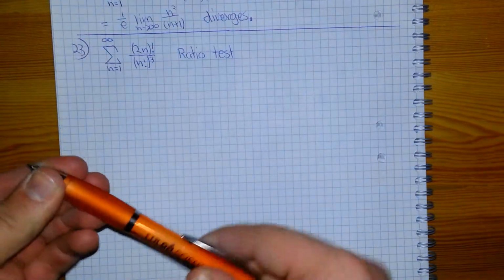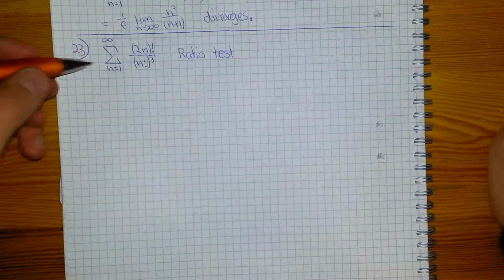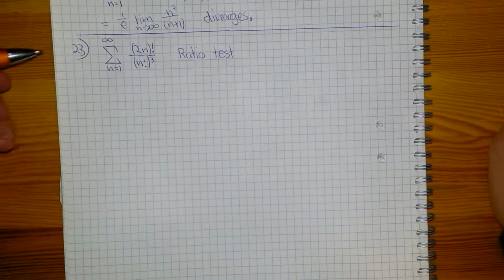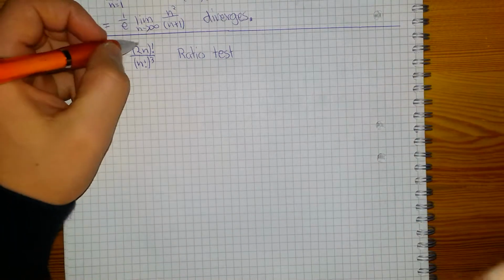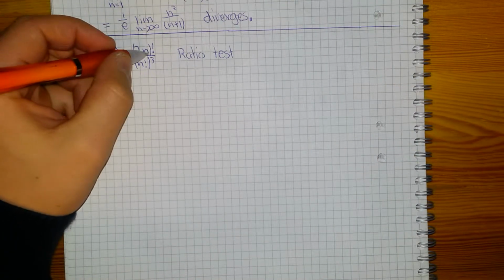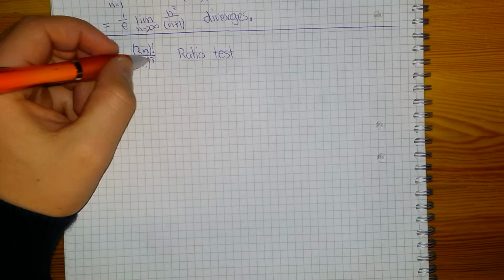And we're back. So I figured I should do number 23 as well. It's pretty interesting. Here we have 2n factorial over n factorial cubed.